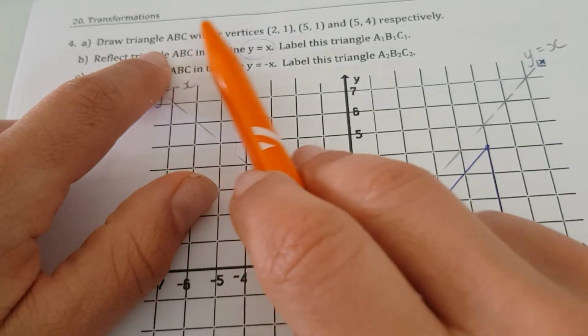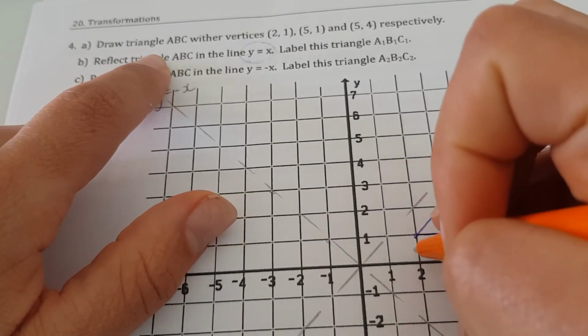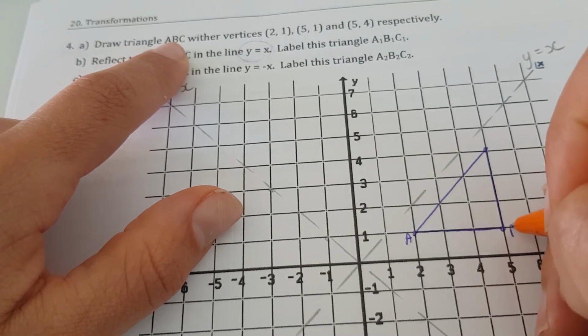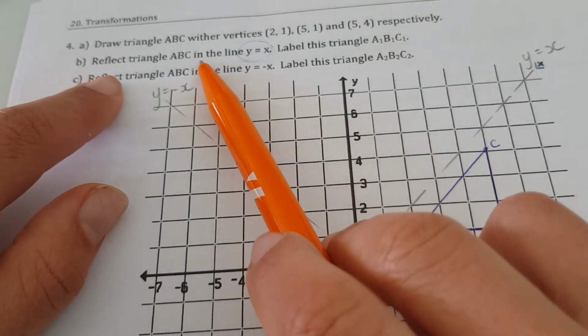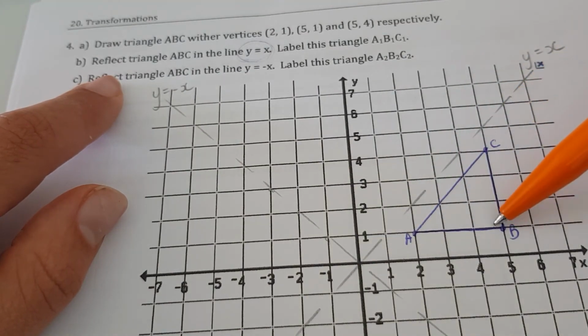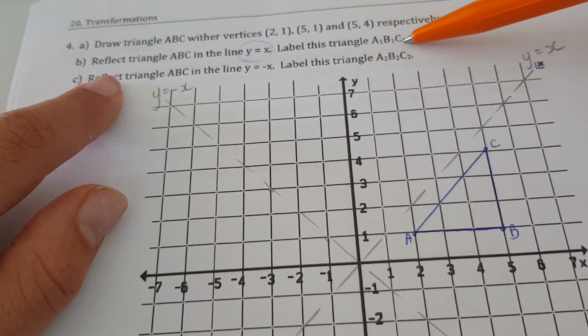Now, A should represent the first vertex. 2,1 is A. B should represent the second vertex, and C the last vertex. Okay, now I need to reflect this shape in this line. Okay, and we'll label it. A becomes A1, B becomes B1, C becomes C1.